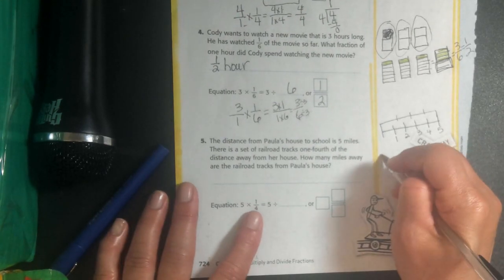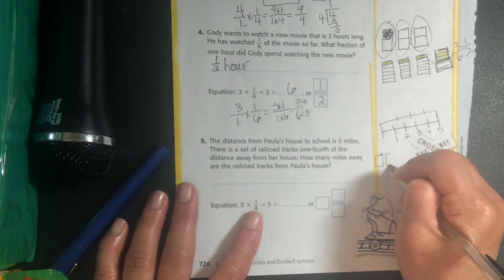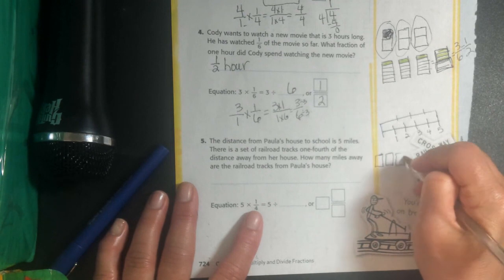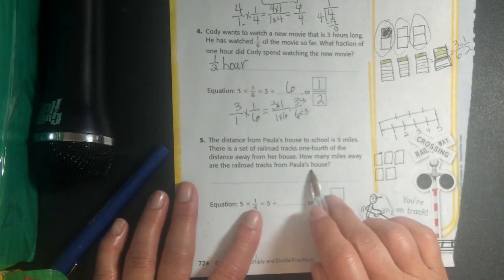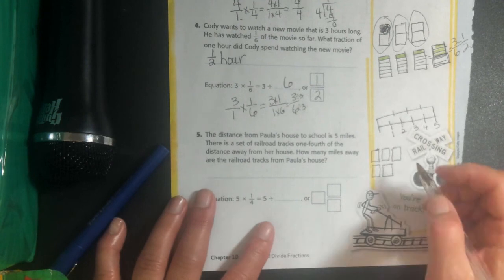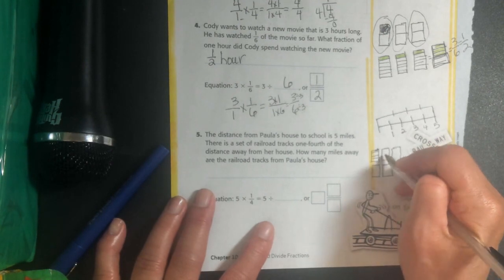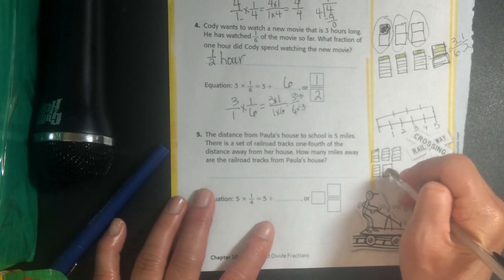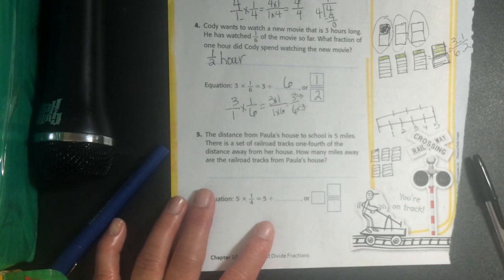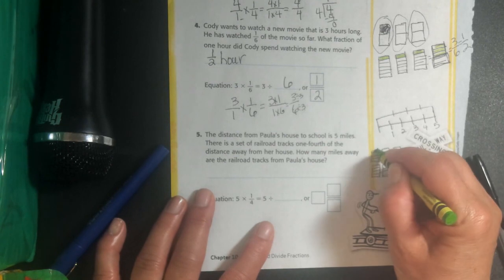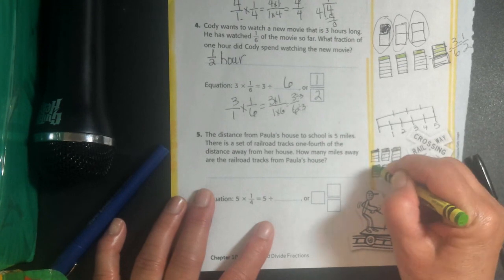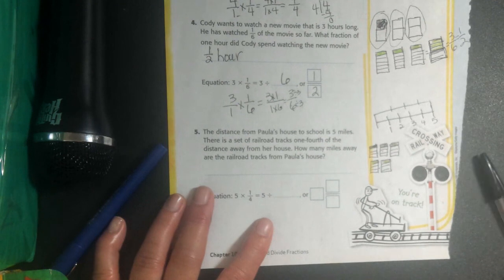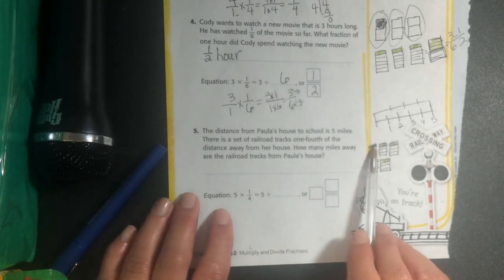I would do my 5 miles. 1, 2, 3. Oops, I'll do my 4 and 5. And I'm going to break each of my miles up into fourths. 1, 2, 3, 1, 2, 3, 1, 2, 3, 1, 2, 3, and 1, 2, 3. And then I'm going to take 1/4 of each of my miles, because it's 1/4 of the distance, right?